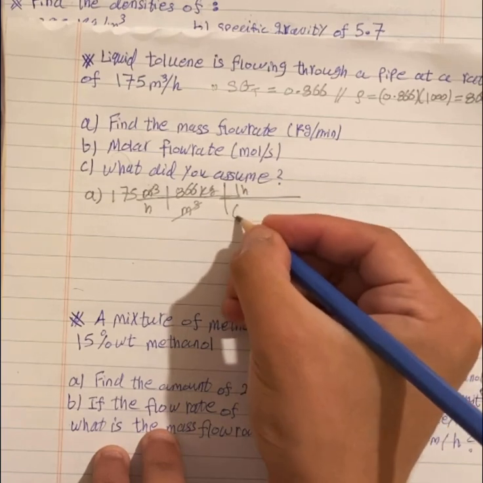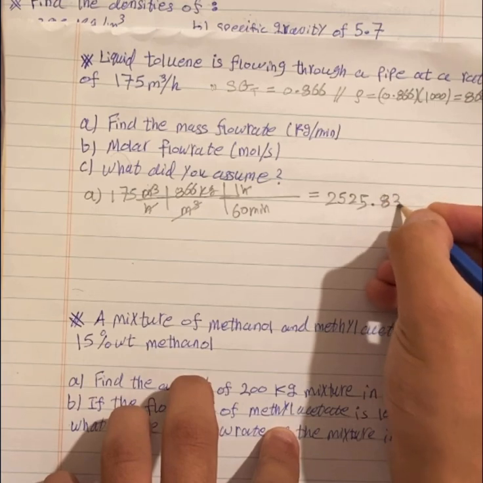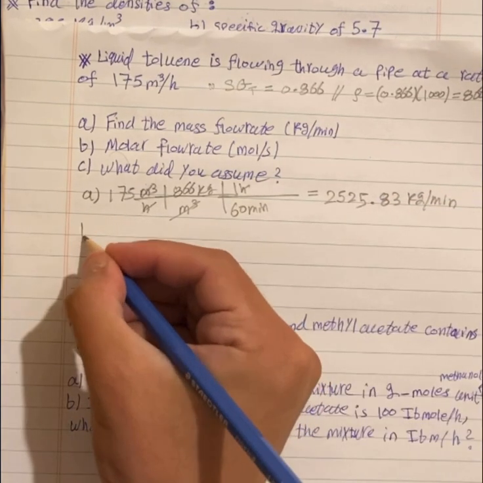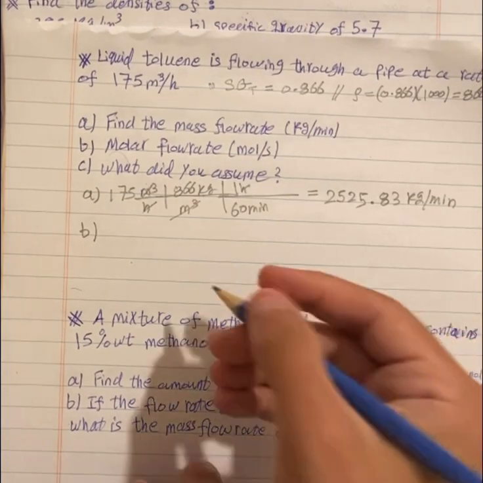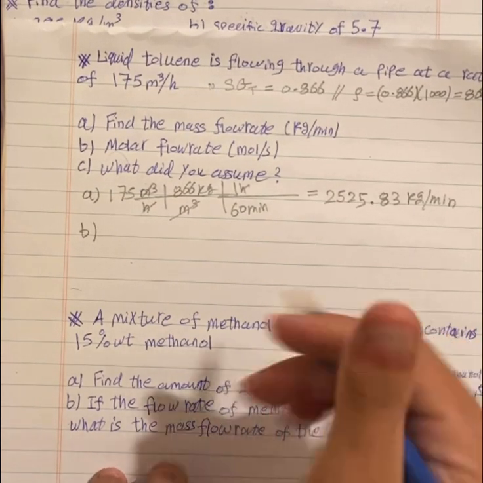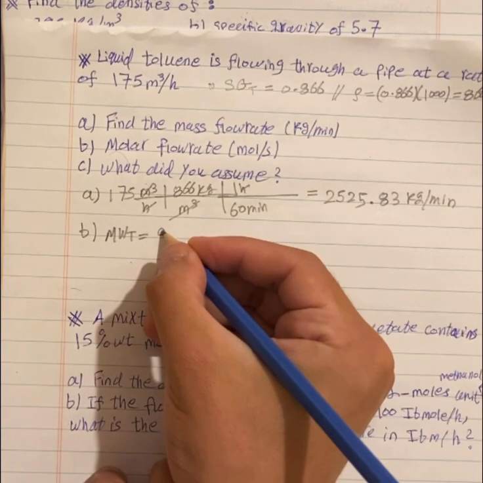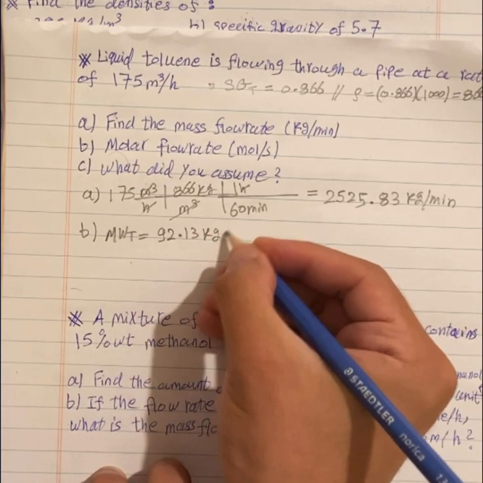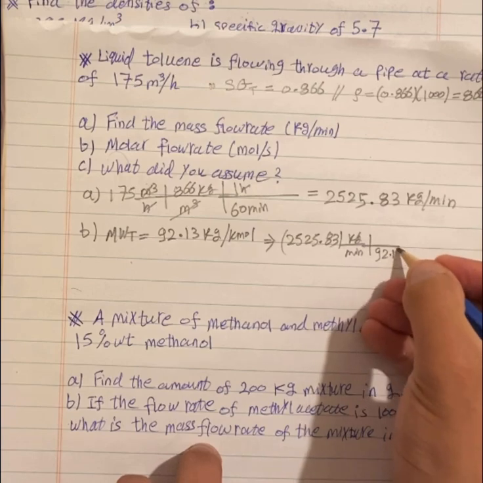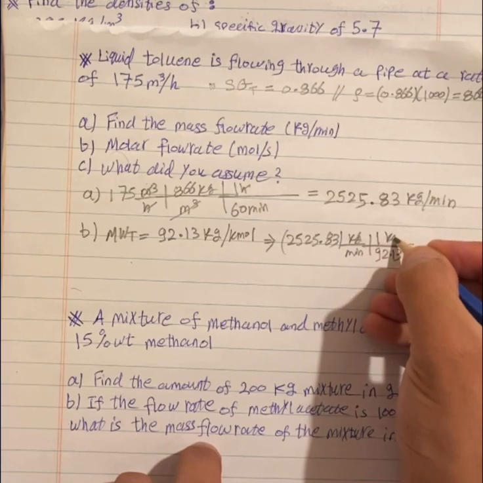1 hour is equal to 60 minutes. 2525.83 kilogram per minute. For part B, we want the molar flow rate. And if you look to the periodic table in maybe chemistry books, and even in Elementary Principles of Chemical Processes, table B1, you will find the molecular weight of toluene is equal to 92.13. And in this case, we wanted kilogram per kilomole. We want it in the bottom to cancel kilogram with kilogram. So this is 92.13 kilogram per 1 kilomole of toluene.